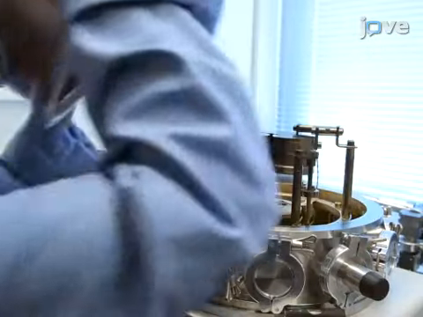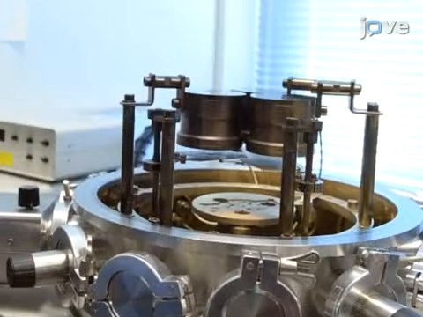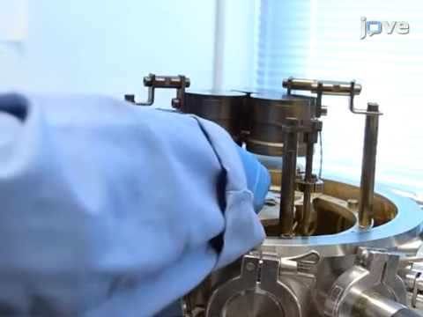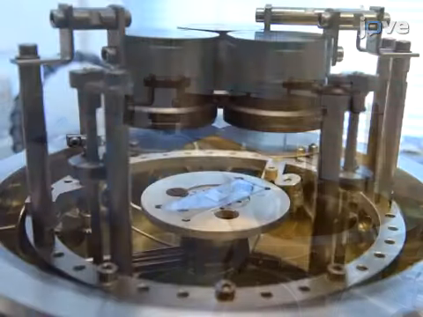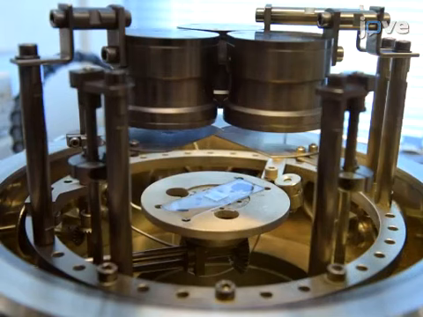First, clean a sapphire slide by sonication in 99.5% ethanol for 5 minutes. Then, using a sputter coater, deposit a 10 nanometer thick gold film onto the slide.